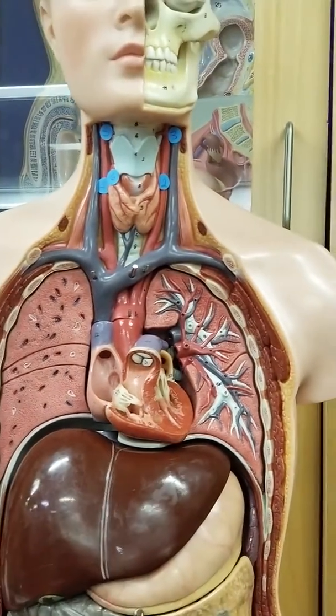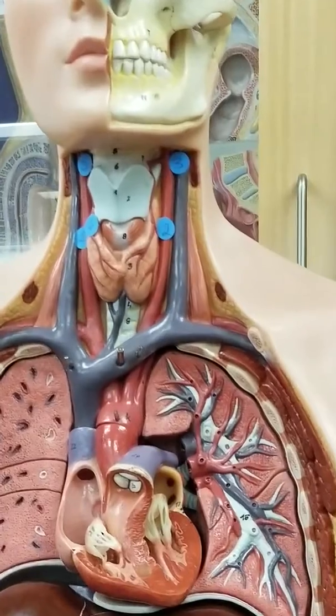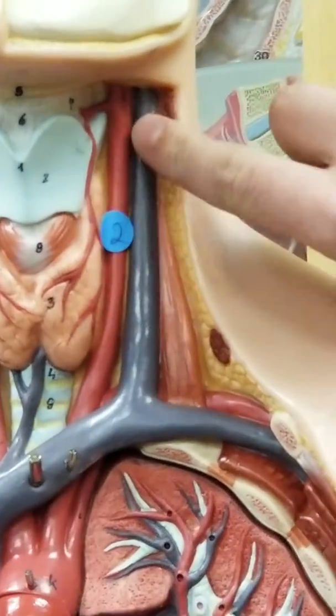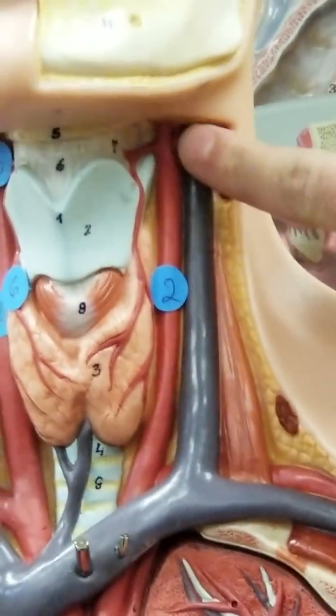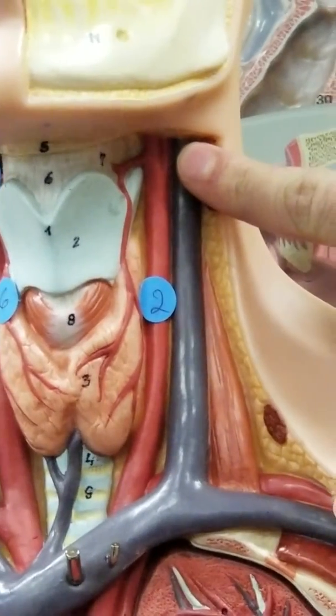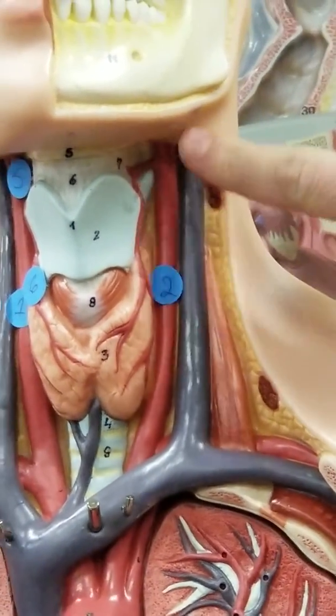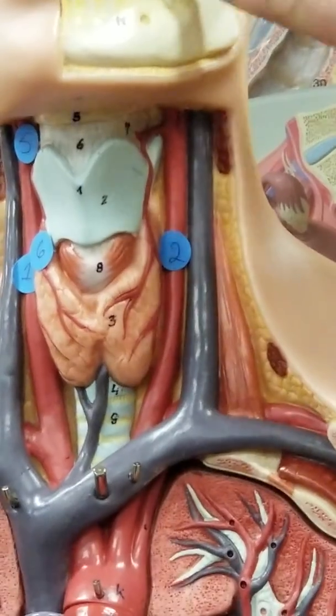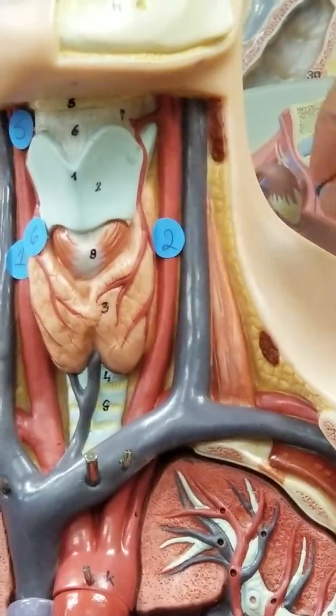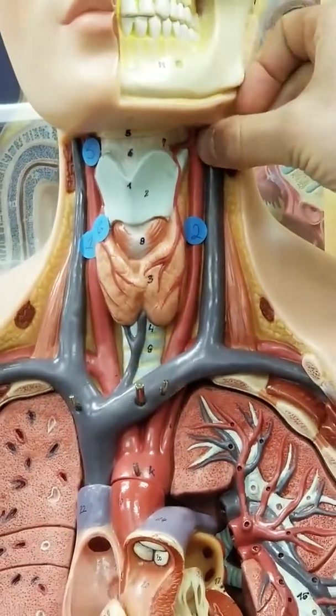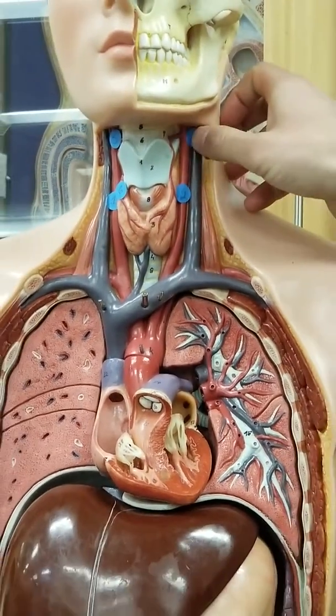Number 3 is the internal carotid artery. So number 3 is this little tiny outside one that branches off the left common carotid artery. And the reason it's called internal is because it goes inside of the face. So it doesn't have any correlation to where it's located. So remember, the tiny one is the internal carotid artery.